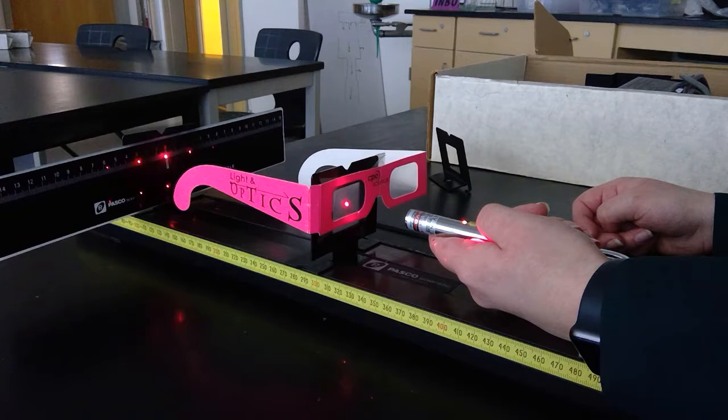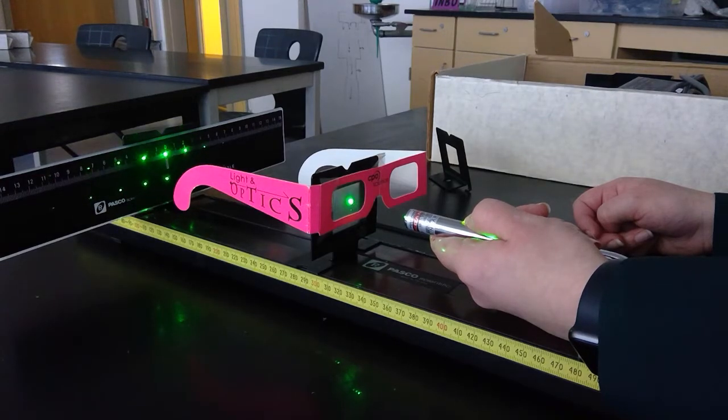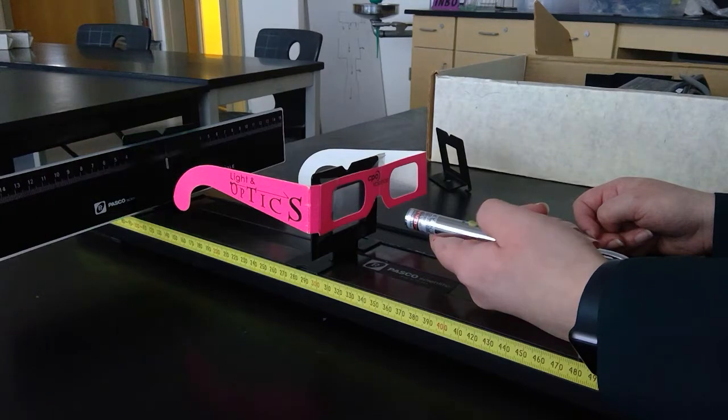And indeed it is. It looks like it's at about 2.6, maybe 2.7, but right around there. So again, the green is at about 2.1, and the red is at about 2.6.